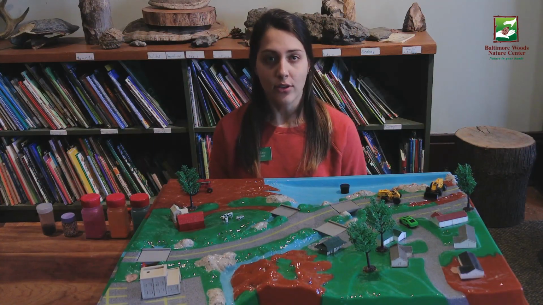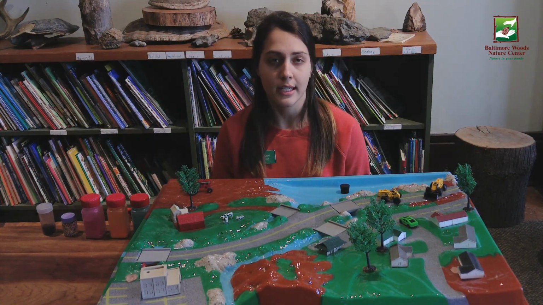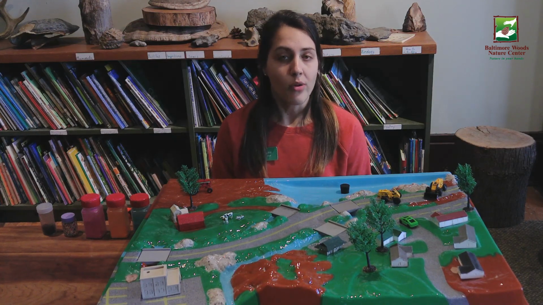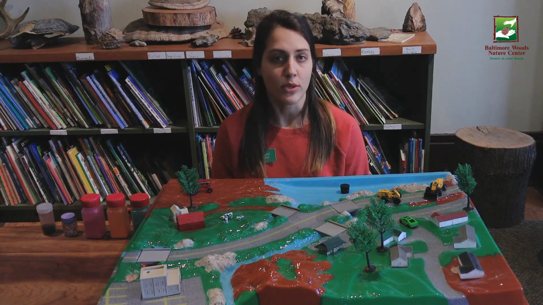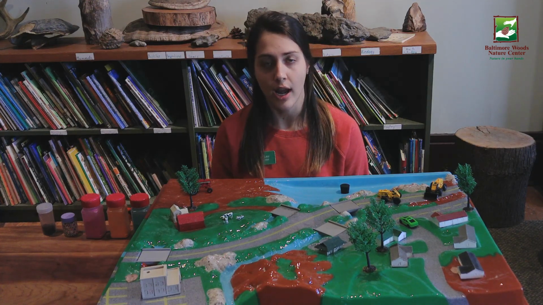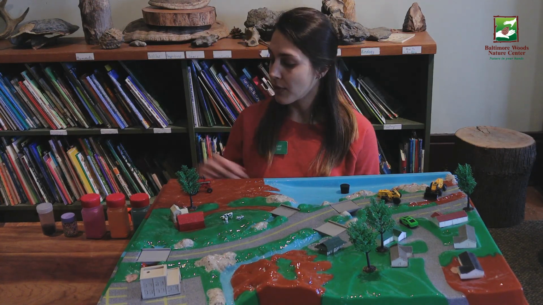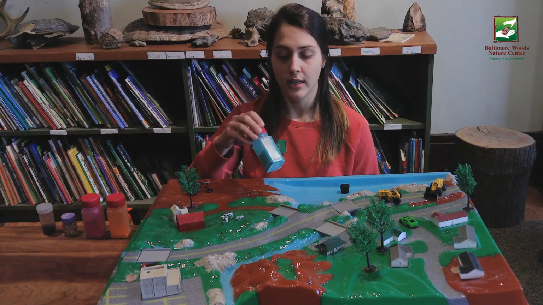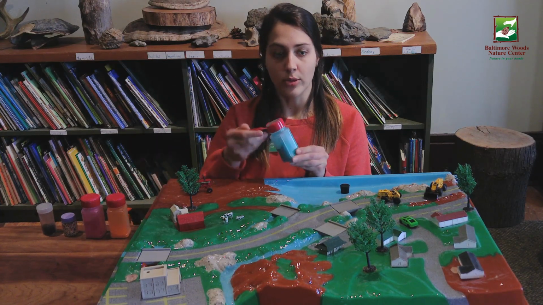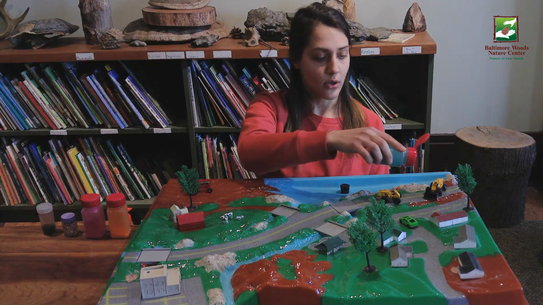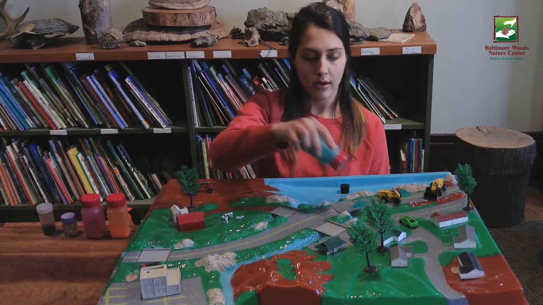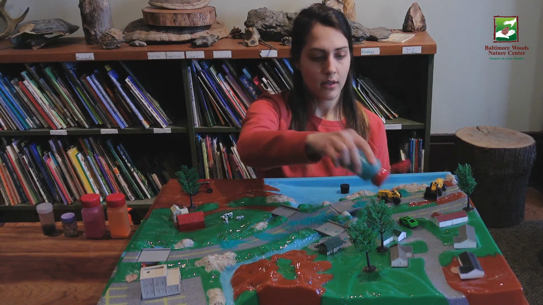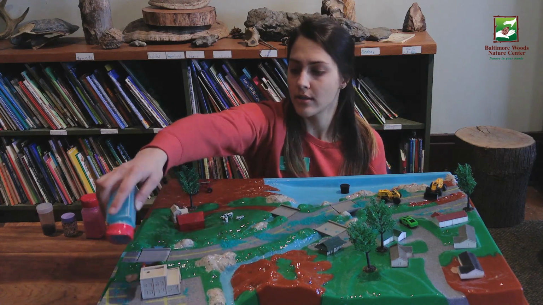I'm going to add a few things to our model here that's going to give us a little bit more of a realistic look at what water can pick up as it moves across or through a watershed after it rains. So I have got a few different colored powders here. This powder is going to represent road salt. So I'm going to sprinkle it on our roads all over, even in the parking lot over by the school.